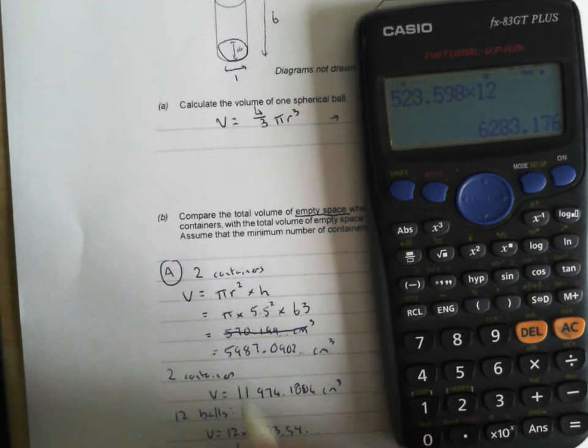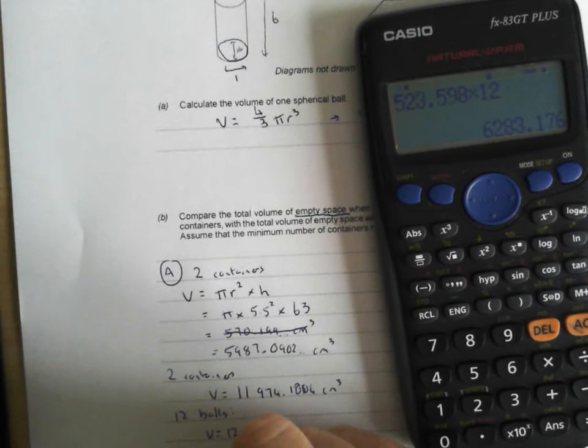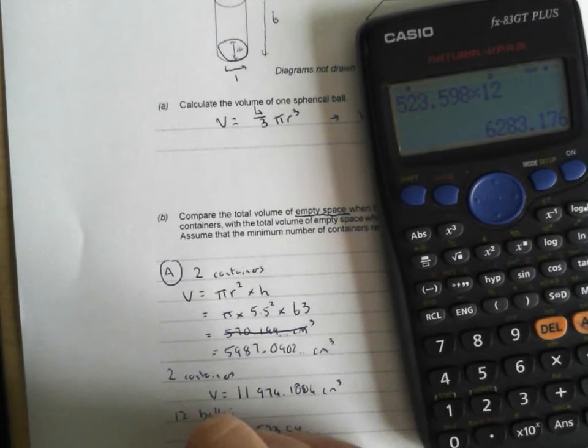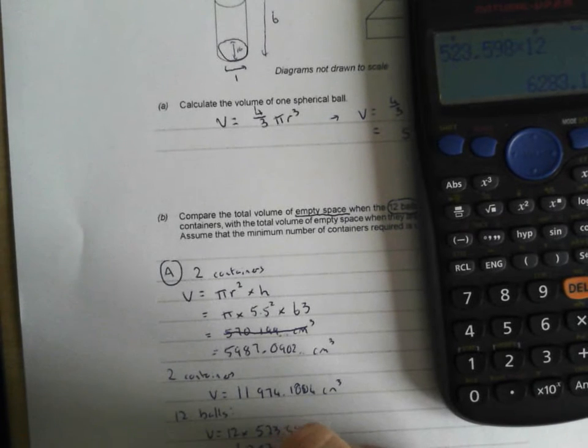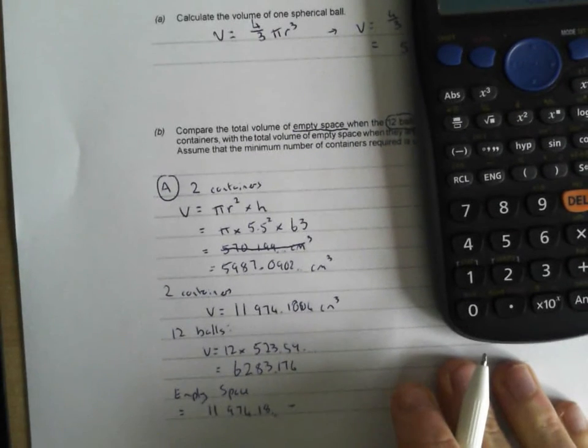So I'm nearly there. Empty space is going to be equal to the volume of my 2 containers, 11,974.18 blah blah blah, take off the volume that my 12 balls take up, 6,283.174, and that's going to give me my answer.